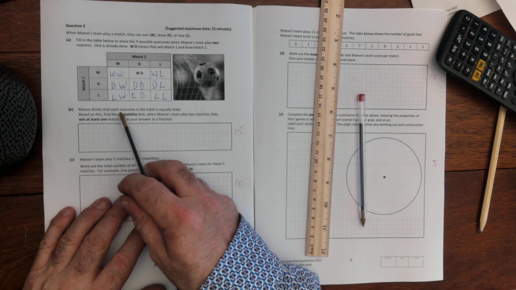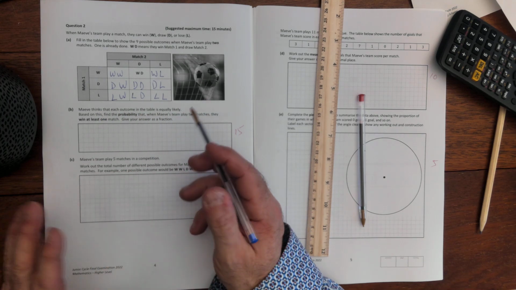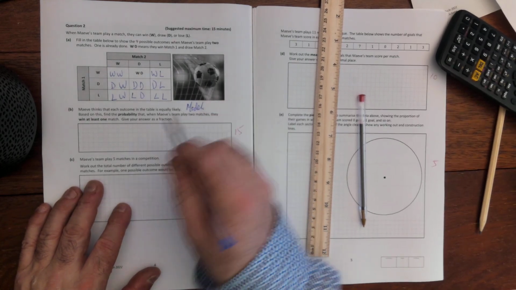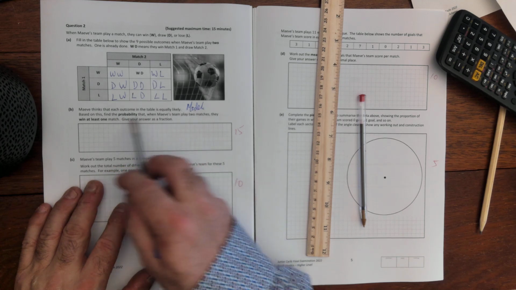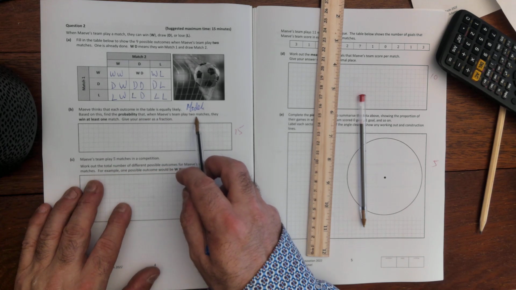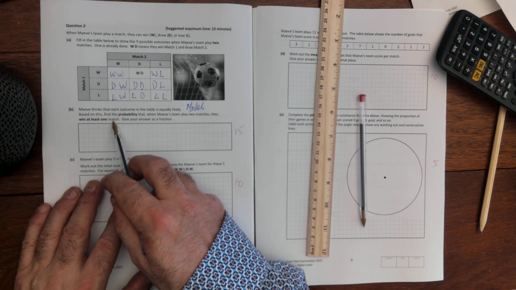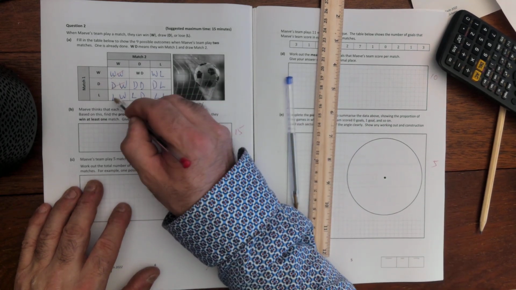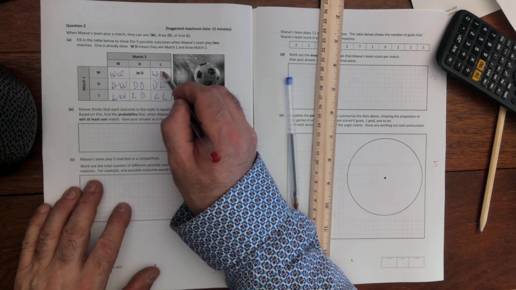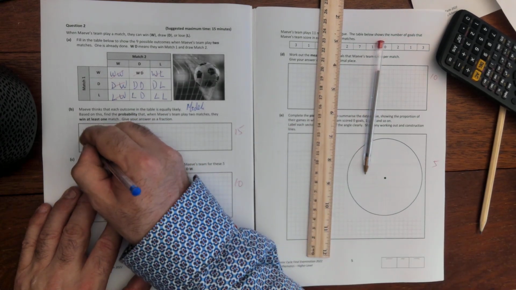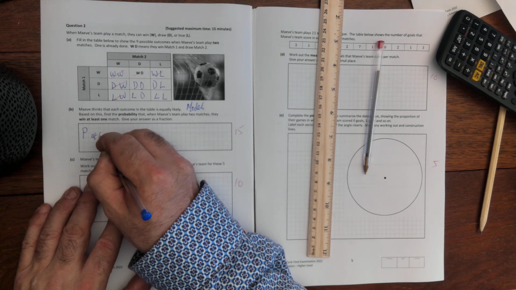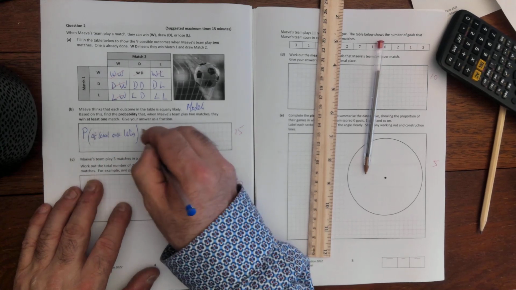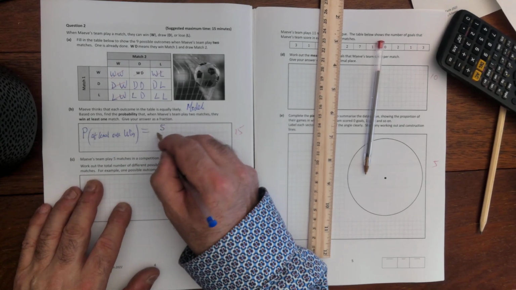So Maeve thinks that each outcome in the table is equally likely. Probably isn't, but we're going to go with that as our model. Based on this model, find the probability that when Maeve's team play 2 matches, they win at least 1 match. So we're looking to use the sample space to help us stay organized and find every place where they win at least 1 match. There's 5 of them there. Okay, so the probability of at least 1 win is equal to 5 over 9.